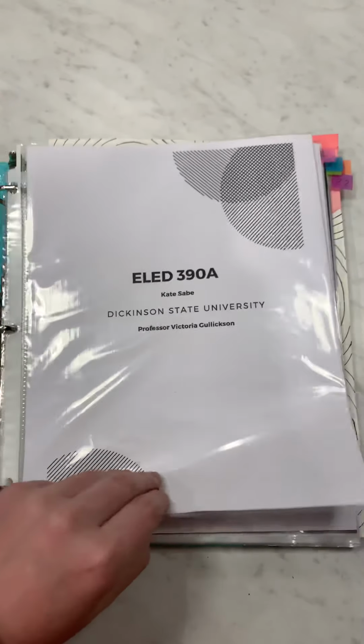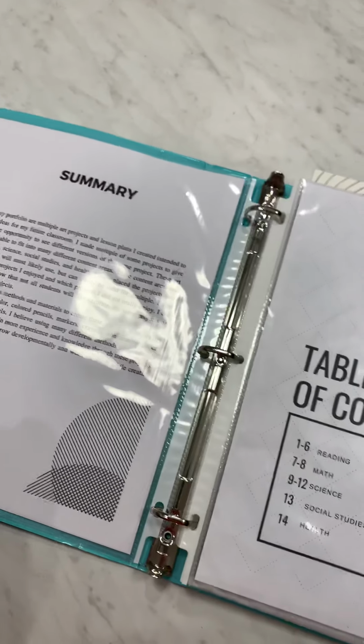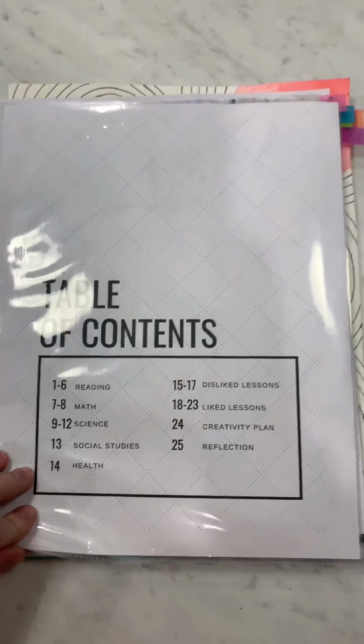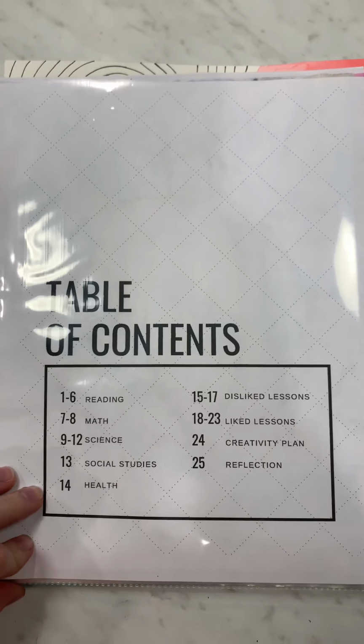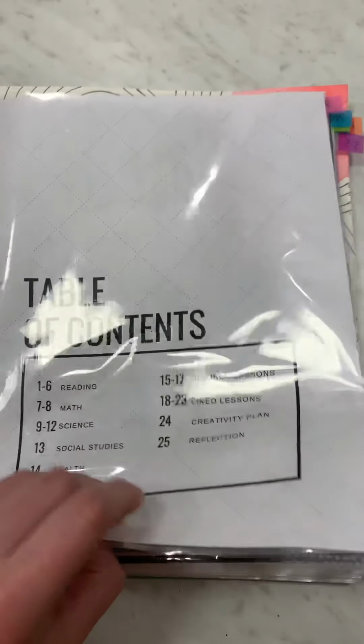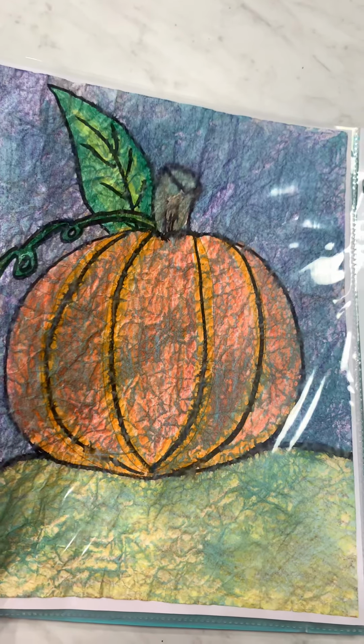It starts out with the cover page, summary, and then the table of contents. And I separated my art projects by content area, and I started out with reading. And for the first reading one, it was the pumpkin one.